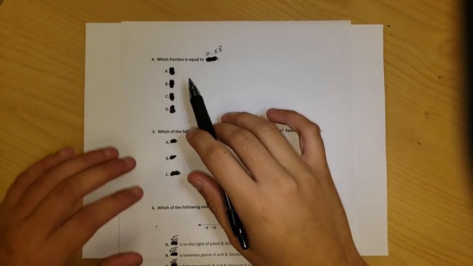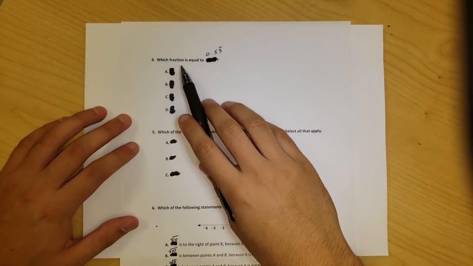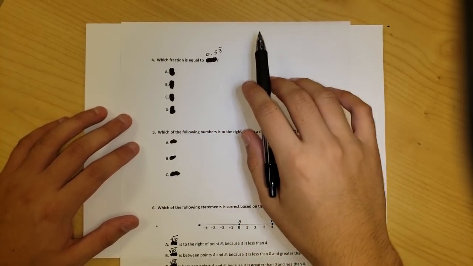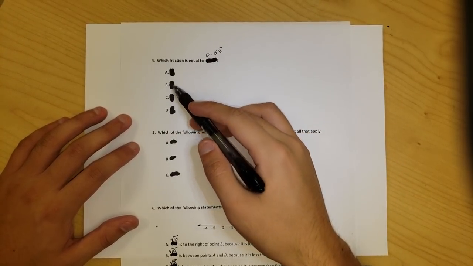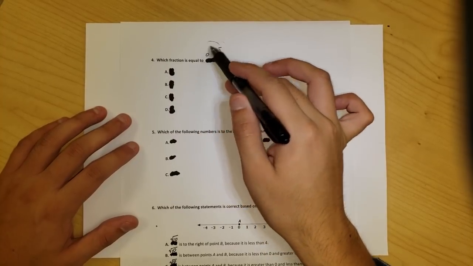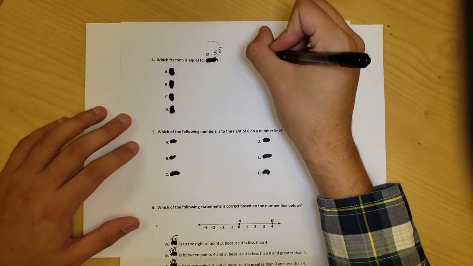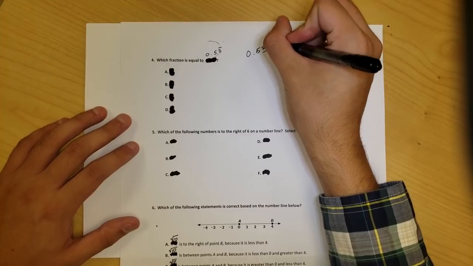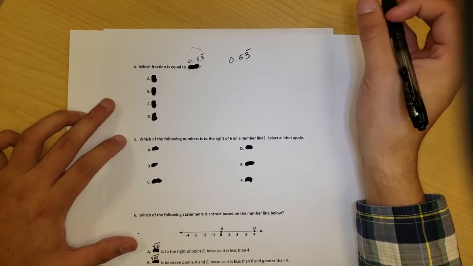All right, so the next question says, which fraction is equal to 0.53 repeating? The choices you're given are fractions, so you have to go find the fraction that this is equal to. It's 0.53 where only the 3 is repeating. So what's the first thing you're going to do?